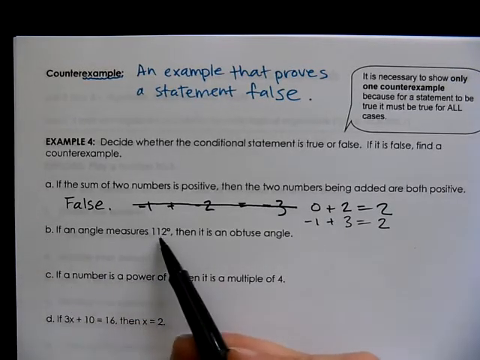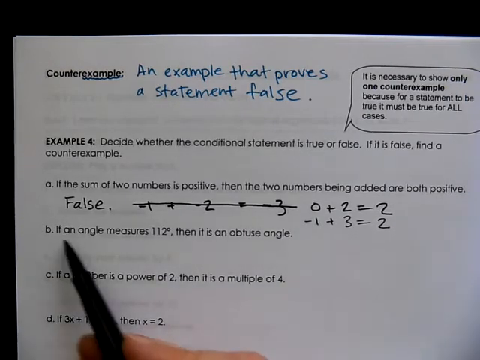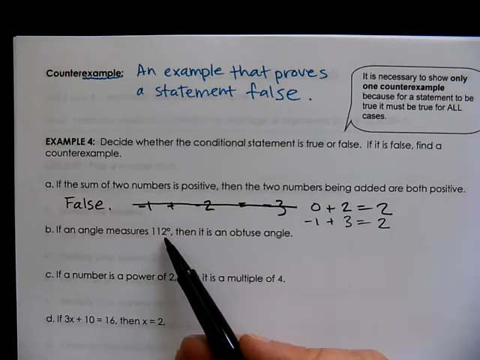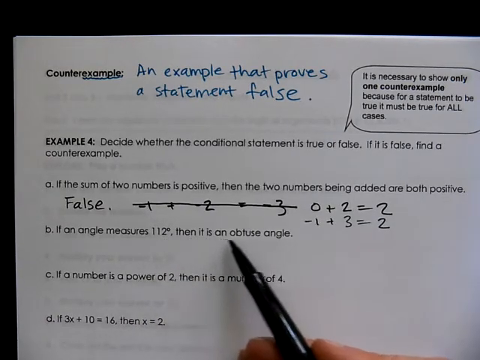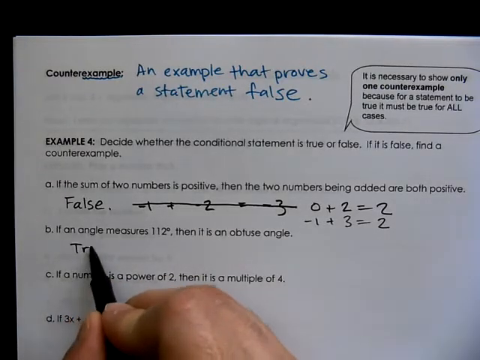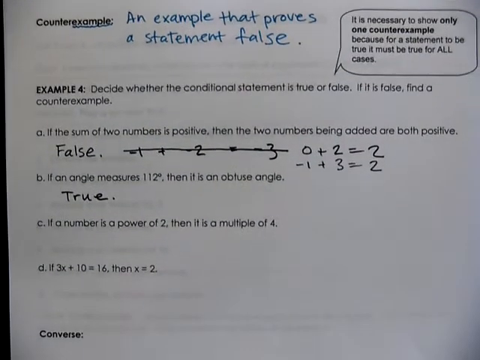Part B. If an angle measures 112 degrees, then it is an obtuse angle. So here's the condition. We must have an angle that measures 112 degrees. Then, does that make my conclusion true? Yes, it is an obtuse angle, and that is a true statement always.